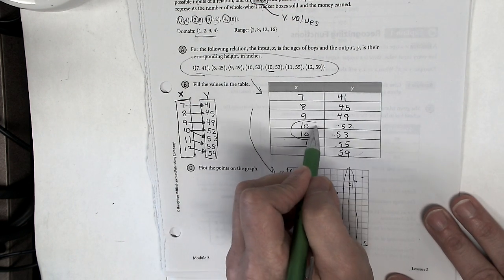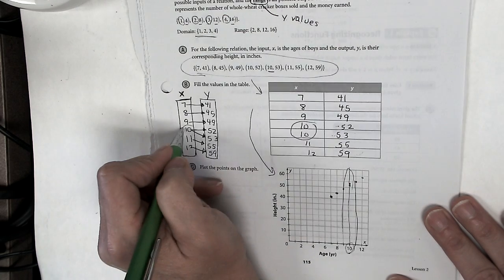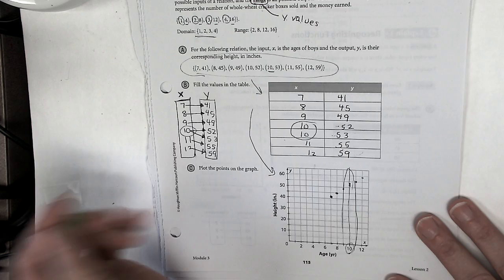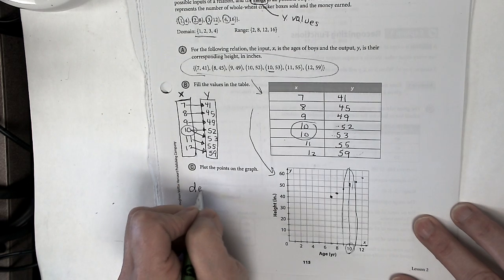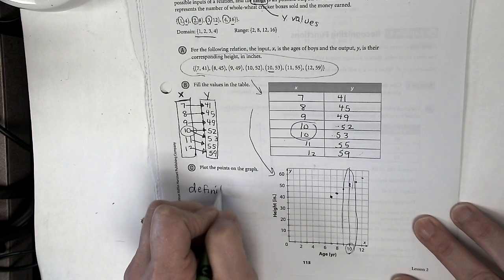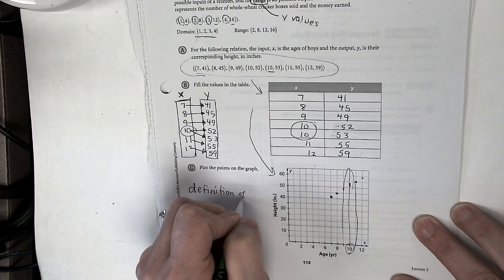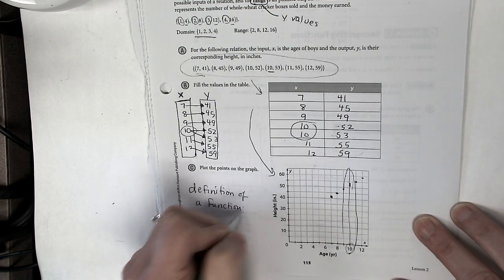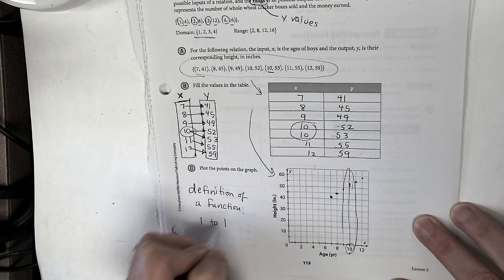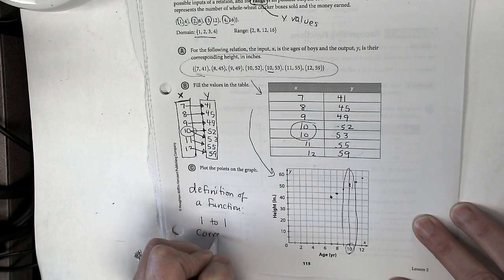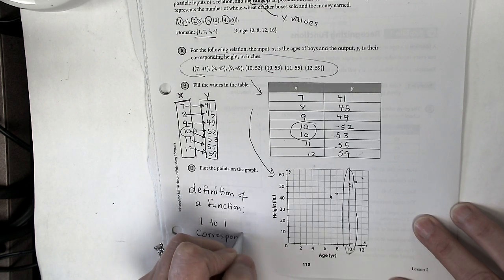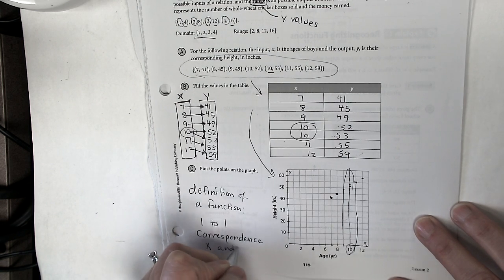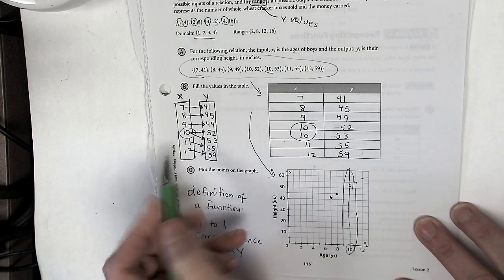So what is the definition of a function? The definition of a function is that there is a 1-to-1 correspondence between the x and the y. Okay, so that's one input value is paired with one output value.